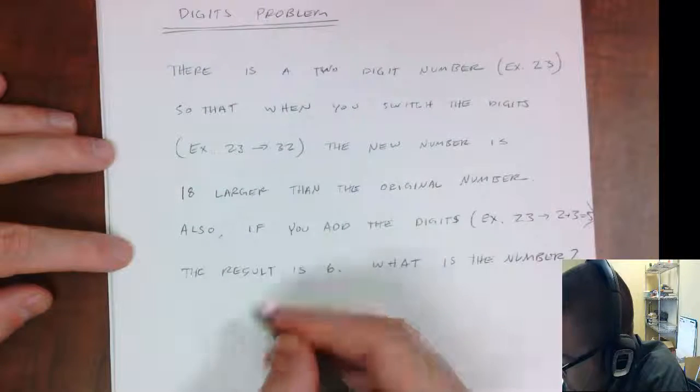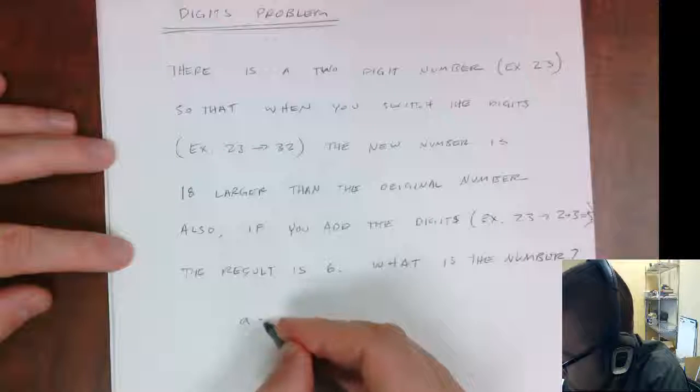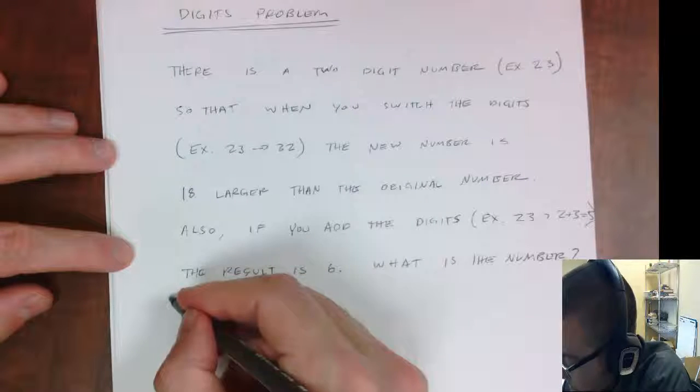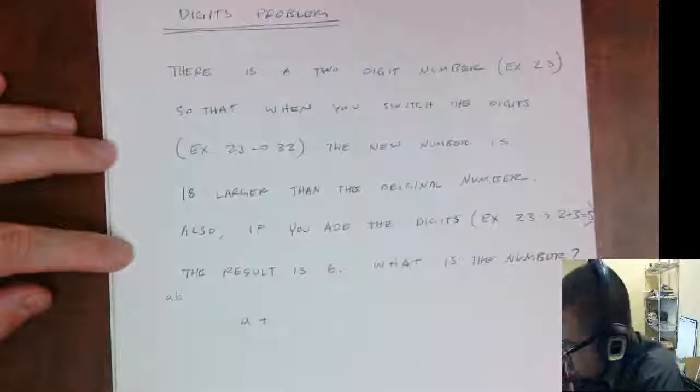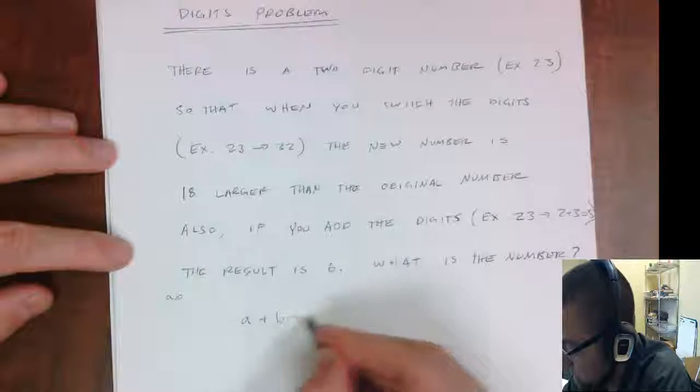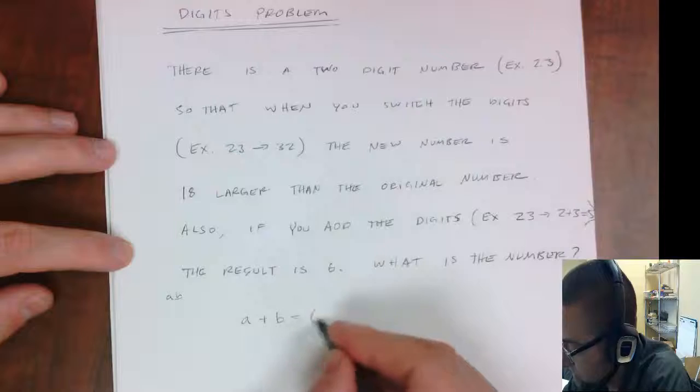So what we do here is, we have 2 digits, so a and b, right? So if the number looked like this, a b, and say it's our 23. Then we have a plus b is equal to 6, adding the digits together.